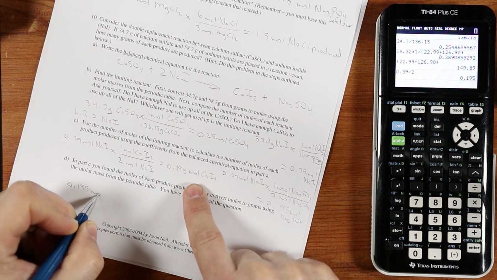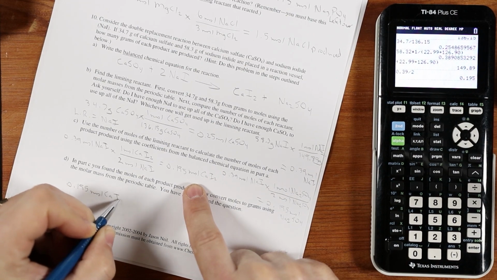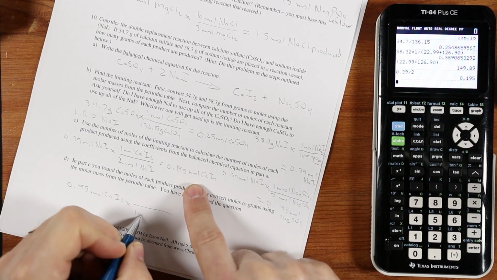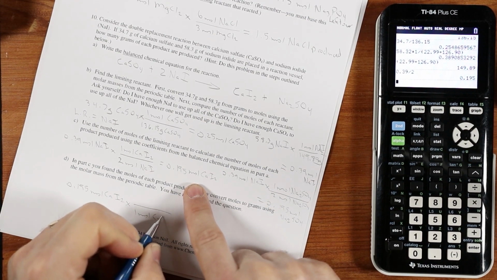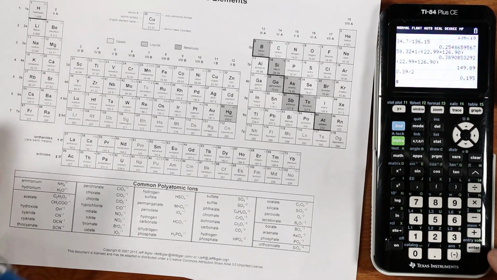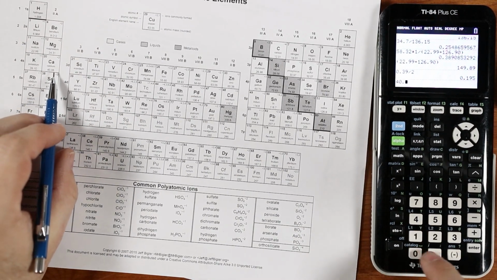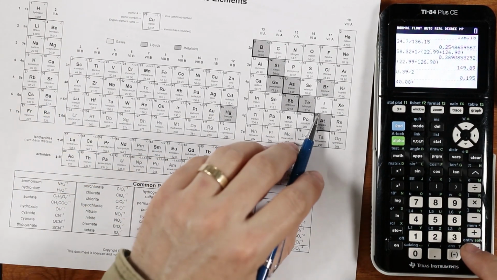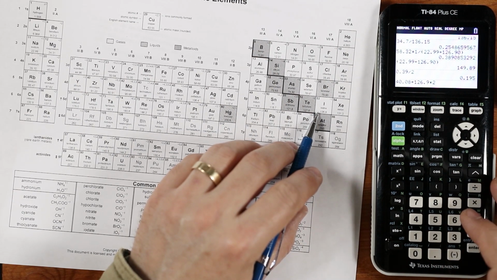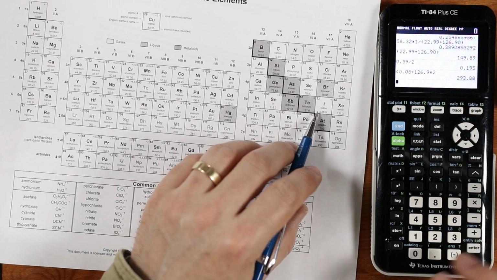0.195 moles of CaI2 times, in this case I have moles, so 1 mole goes in the bottom, CaI2. I need its molar mass up here. So calcium is 40.08 plus iodine 126.9, but I have 2 of those in there, so I got to multiply by 2.